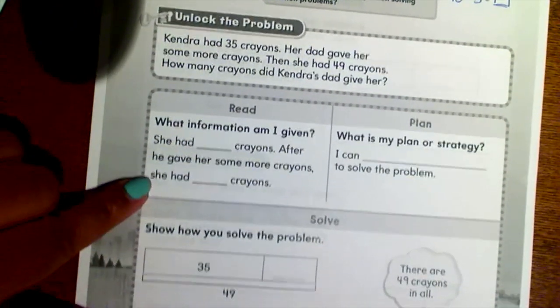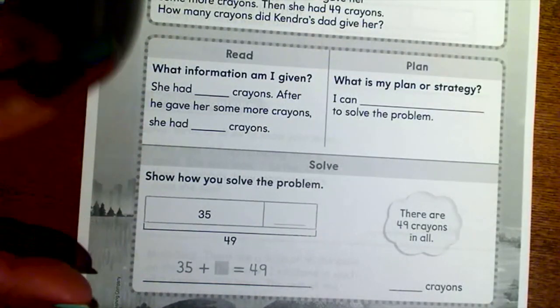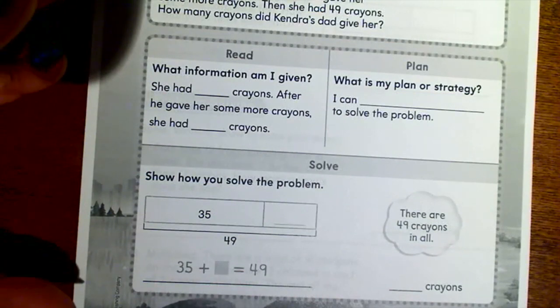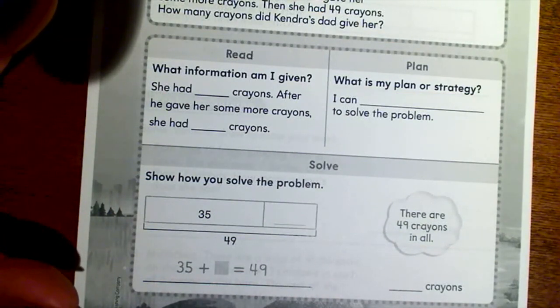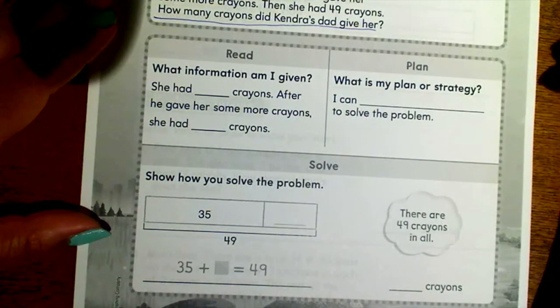Let's look at this page right here. It talks about Kendra, who has 35 crayons, and her dad gave her some more crayons, and then she had 49 crayons. So she started off with 35, and now she has 49 because her dad gave her some. And they just want to know, well, how many crayons did Kendra's dad give her?